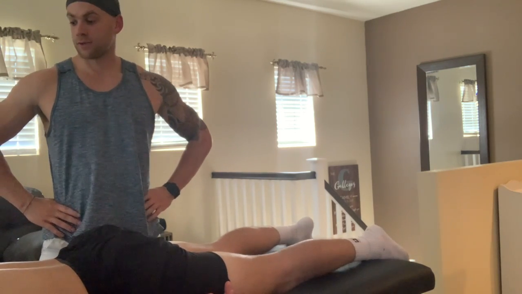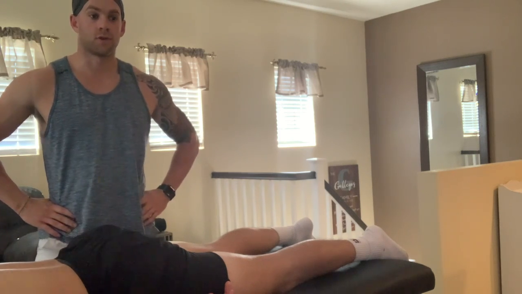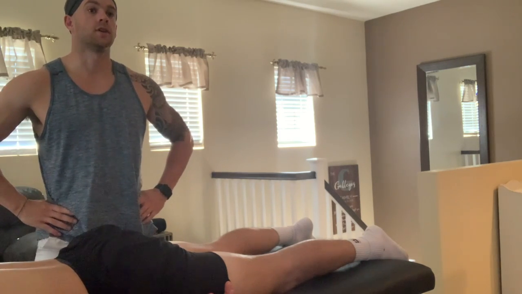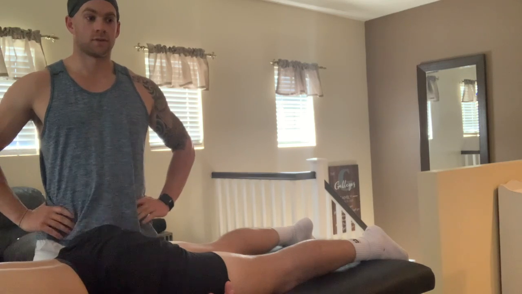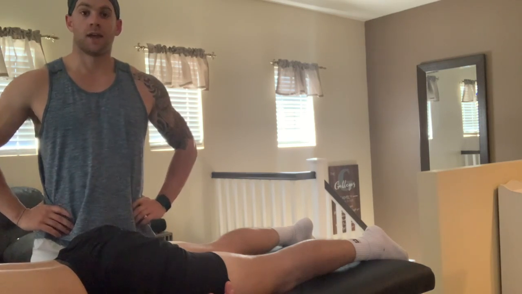And like I said, if we have a positive test on 3 or more of these, that would indicate a SI joint dysfunction. Otherwise, they would be cleared of that. And that's it for the SI joint cluster.